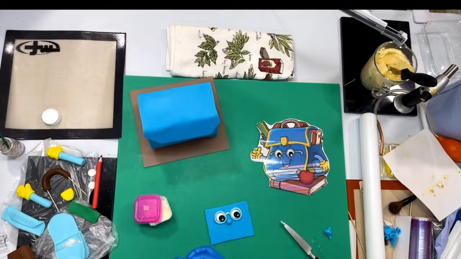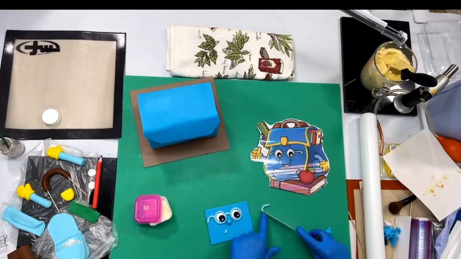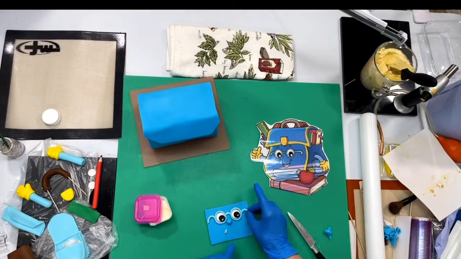And again, I'm going to use some Trex to stick one, and then just try and replicate. Anyway, it's just a funny cake, so it doesn't have to be a perfect replica of a pair of glasses. It's just mimicking some glasses.